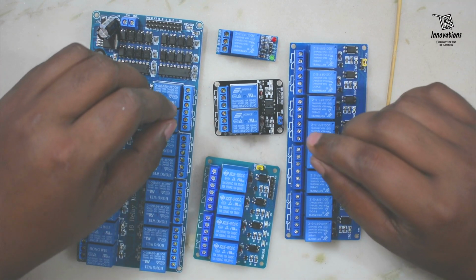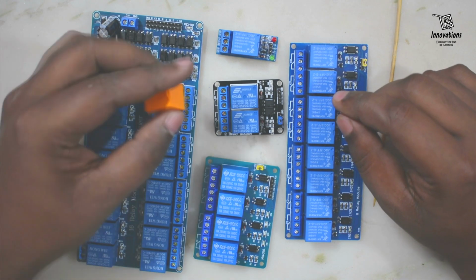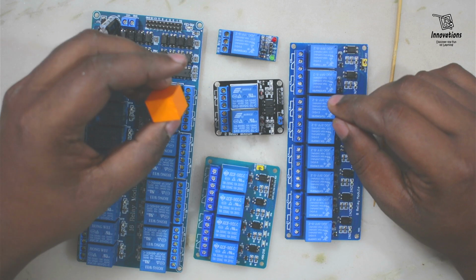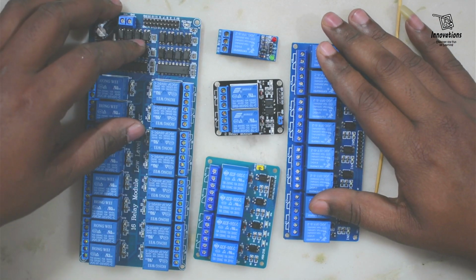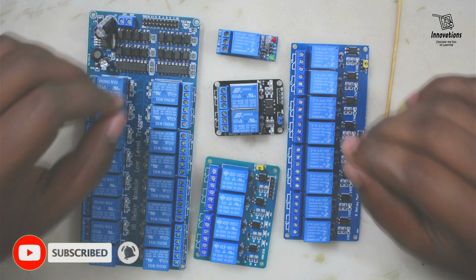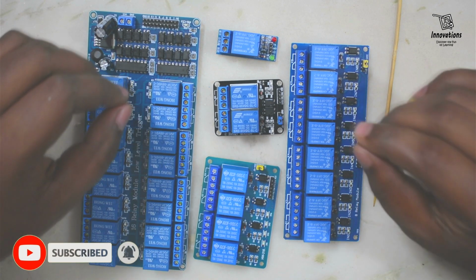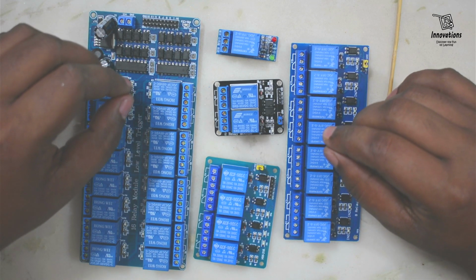Each relay has one normally closed contact and one normally open contact, as I have shown in this single relay demonstration, and all these relays are independent from any other connection. These modules have a high impedance controller pin which ensures faster operation of the relays. There is very slight delay between the change in input and the operation of the relay.